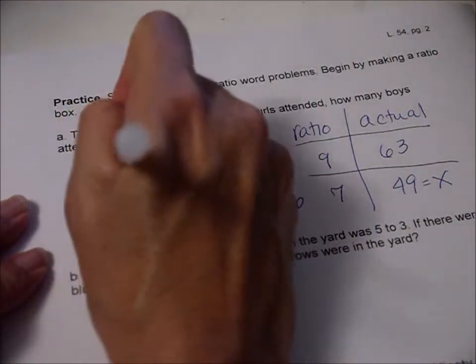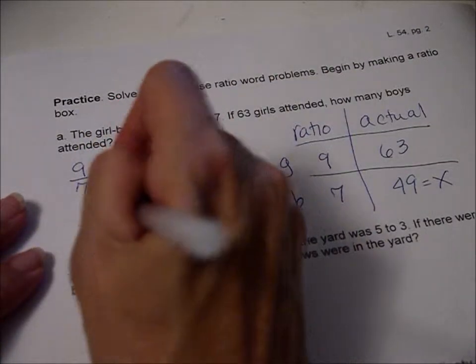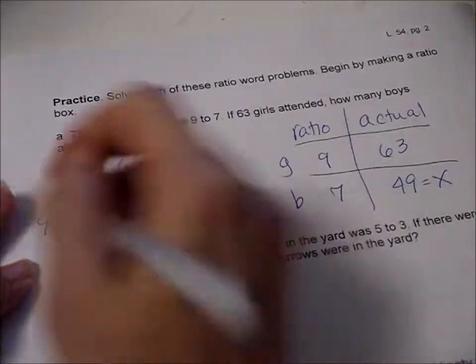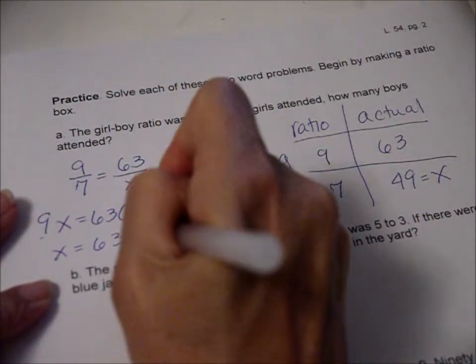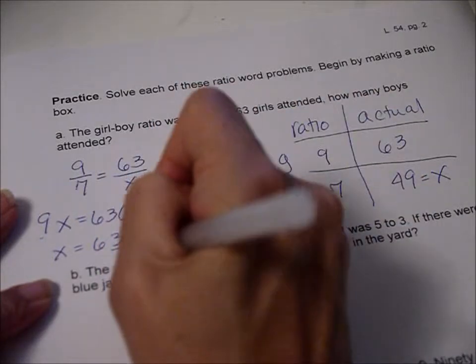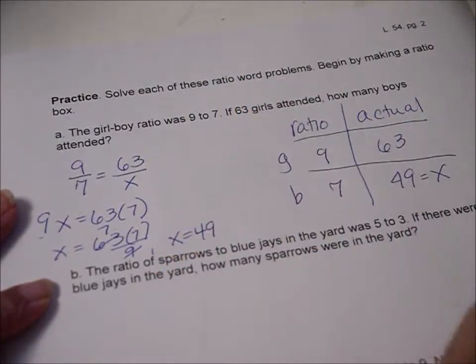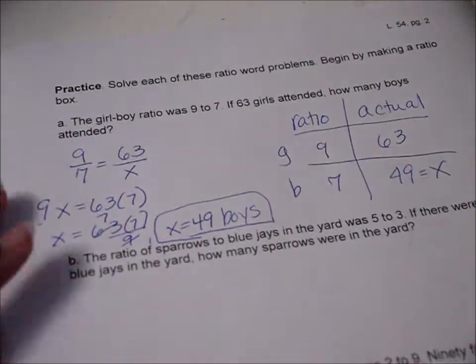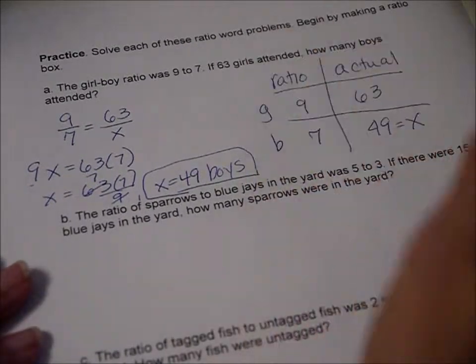So we would do 9 over 7 equals 63 over x, right? So 9x equals 63 times 7, okay? So x equals 63 times 7 divided by 9. Well, 9 goes into 63 7 times, so x equals 49. Boys. And there you have it. So write to show this work. I'm not dying, I'm not sweating, I'm barely even heavy breathing, so you can do it too.